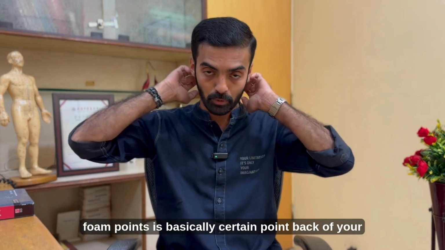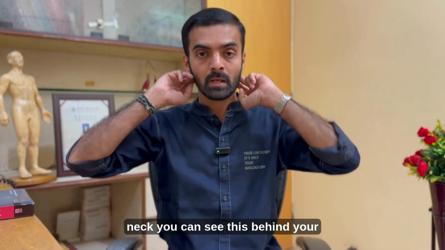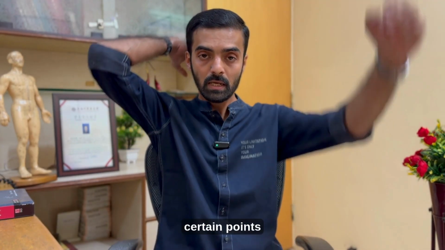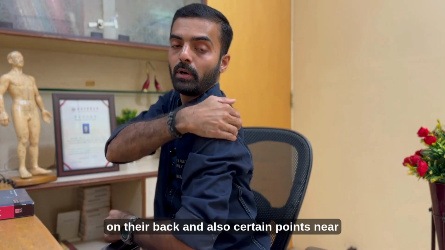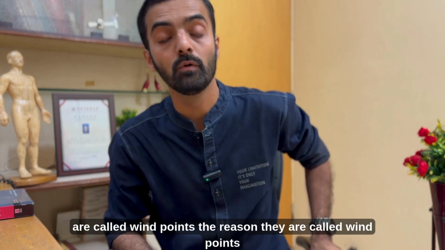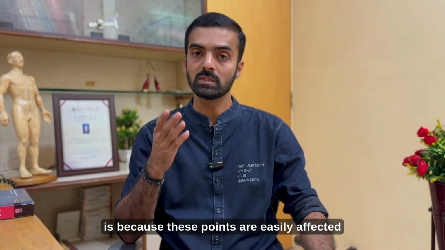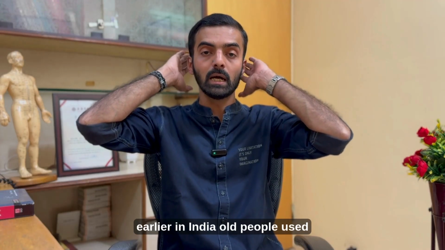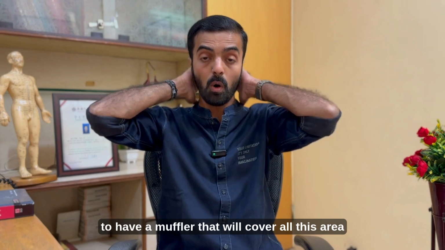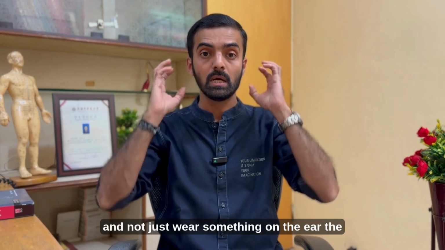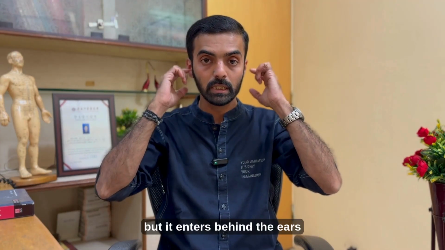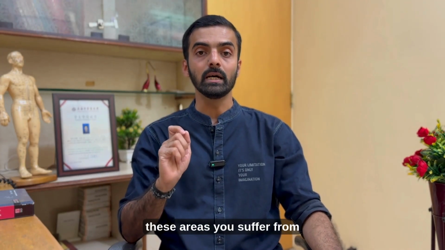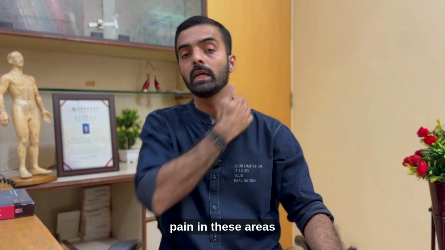Feng points are basically certain points at the back of your neck. You can see this behind your ears here, in the middle of the head, certain points on the back, and also certain points near the shoulder. These points are called wind points. The reason they are called wind points is because these points are easily affected by wind. Earlier in India, old people used to have a muffler that would cover all this area and not just wear something on the ear. The wind or the cold doesn't enter from the ears, but it enters behind the ears. So when you get wind attack from these areas, you suffer from pain in these areas.